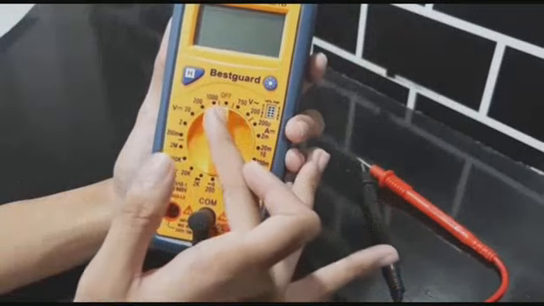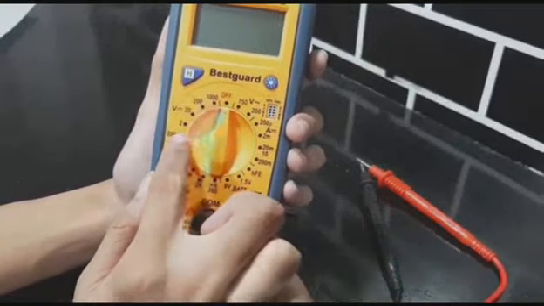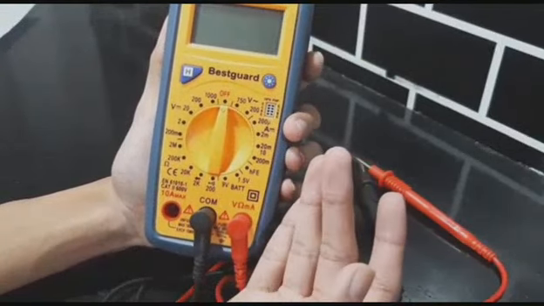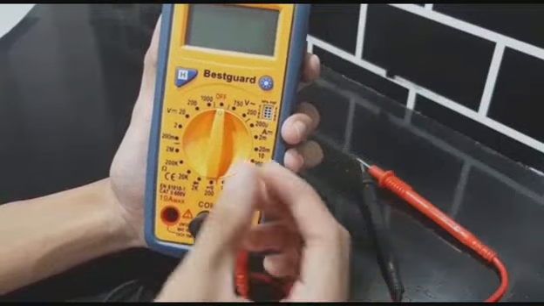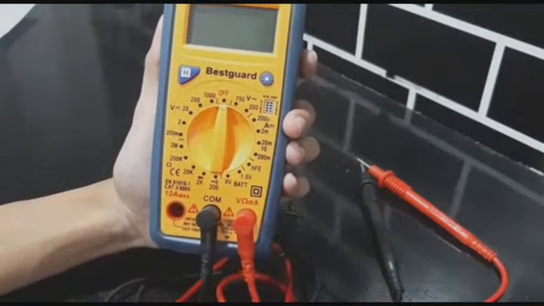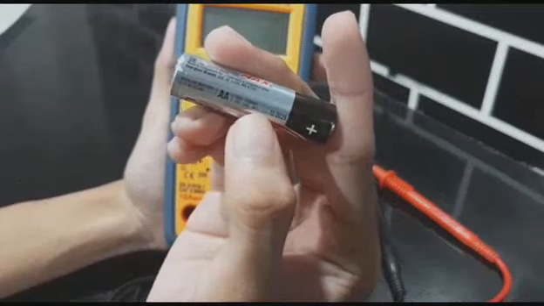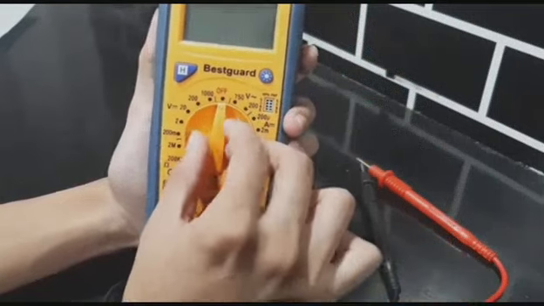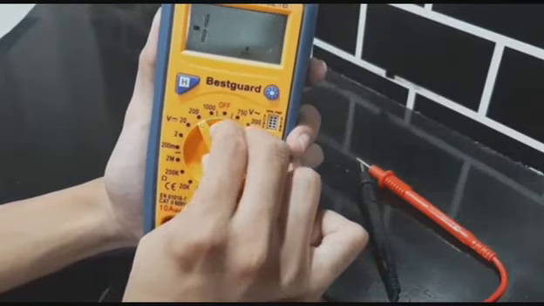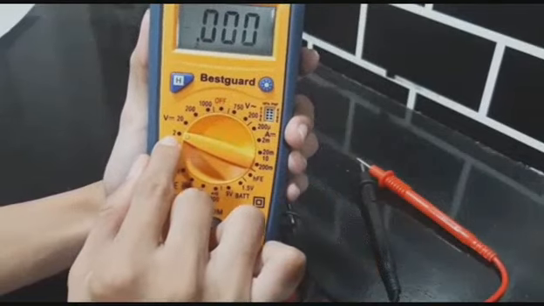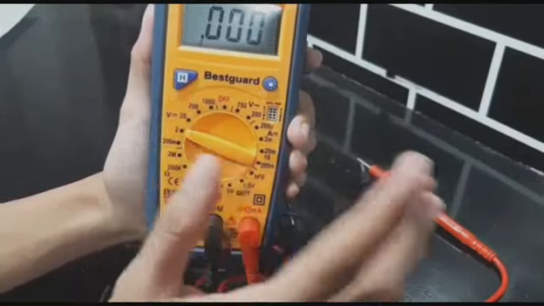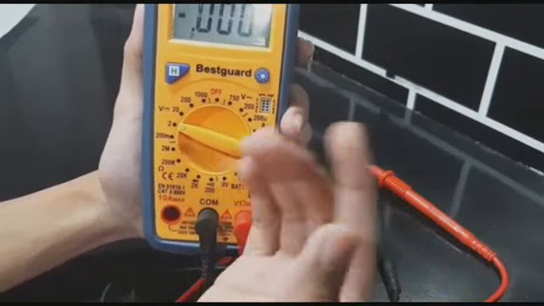There are also several numbers in the parameter. Now, each number is the maximum input voltage that the device can measure. Now, let's say we have this AA battery, which reads 1.5 volts. We're going to be putting the mode on this 2 voltage under the direct current, since the voltage in batteries is direct current.